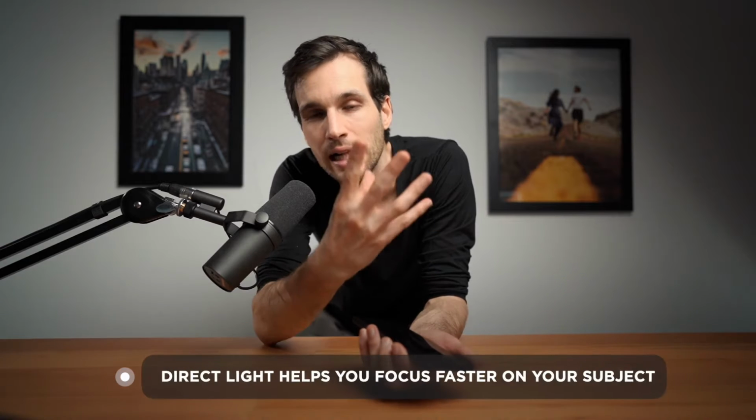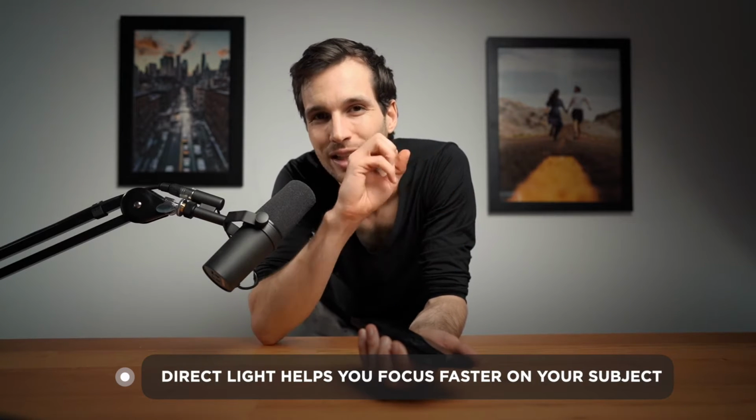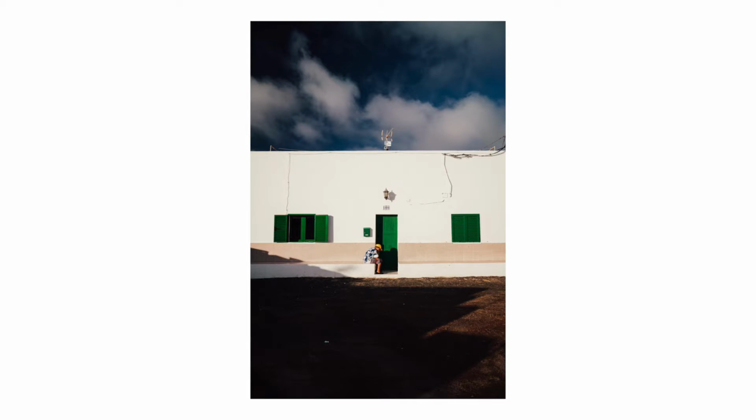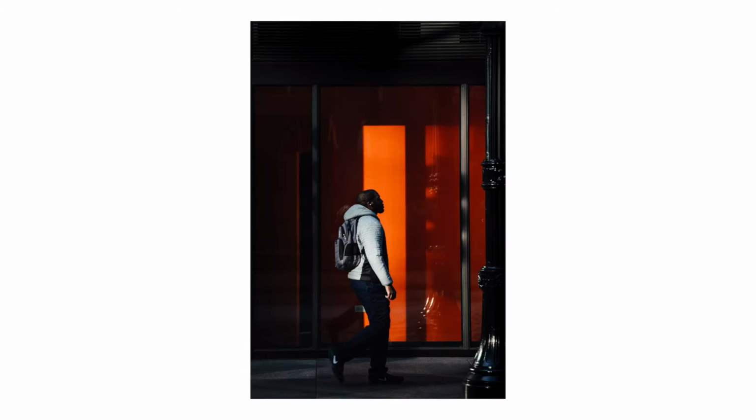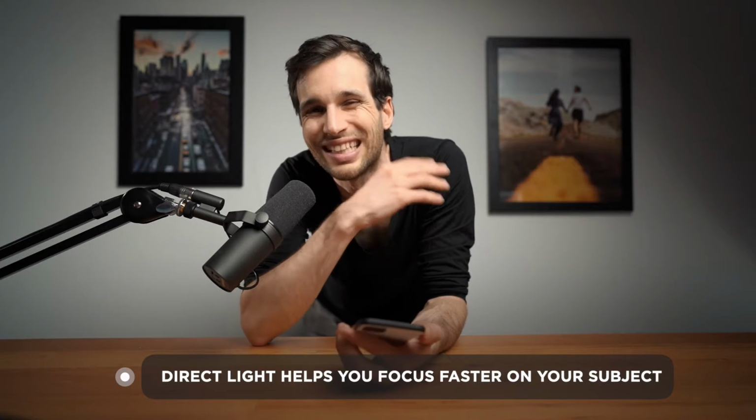Direct light is amazing. It's the opposite of the darkness and it is great for several reasons. First of all, direct light helps you focus faster on your subject. The moment you put something in the brightest part of your image, that's what you're going to see first in your image. So if you want to isolate a subject, if you want to make a subject pop, just put that subject in the brightest part in your image.